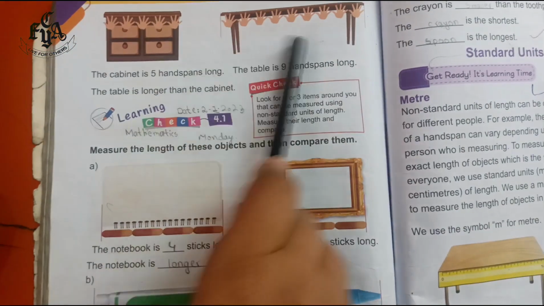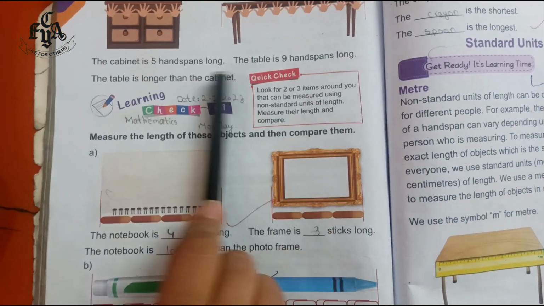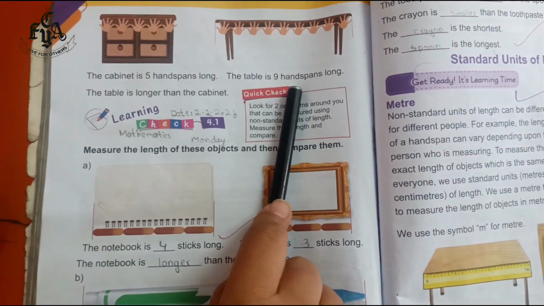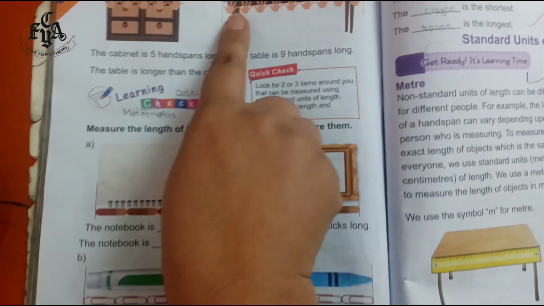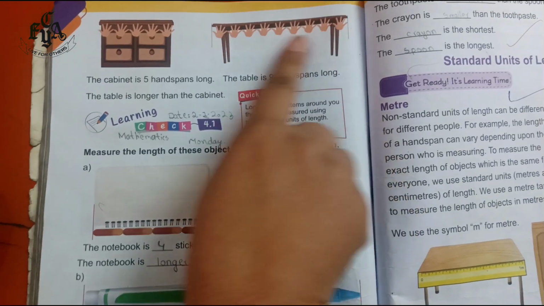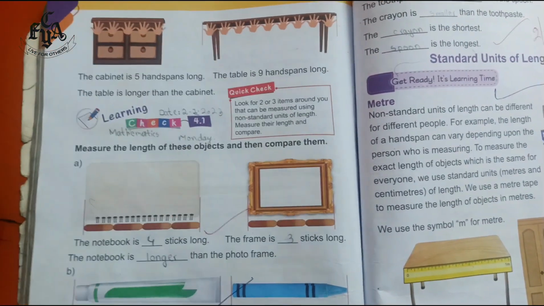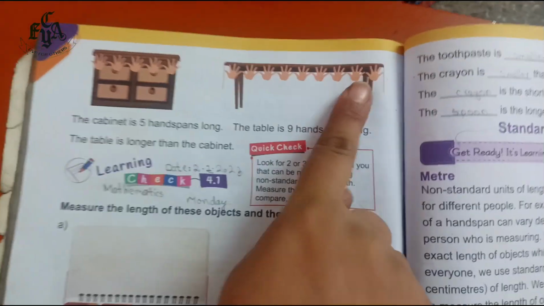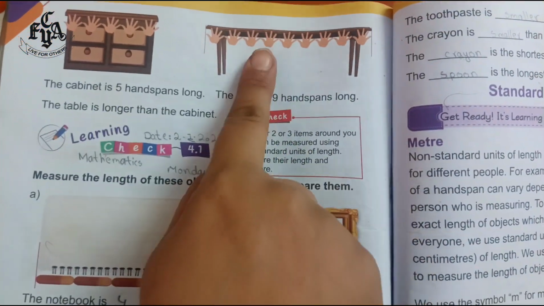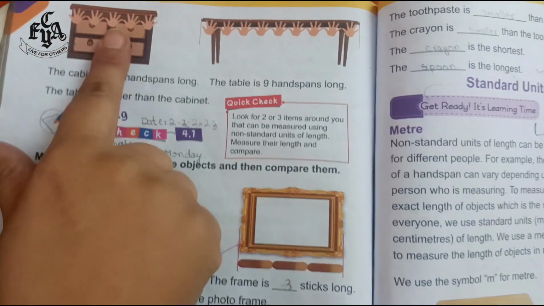Okay, all the examples are there, dear students. We can do it now with hand spans long. See, I use hand spans, but this is not specific because this is a non-standard unit of length. This is non-standard. Why? Because I use hand span here. All I do like this.